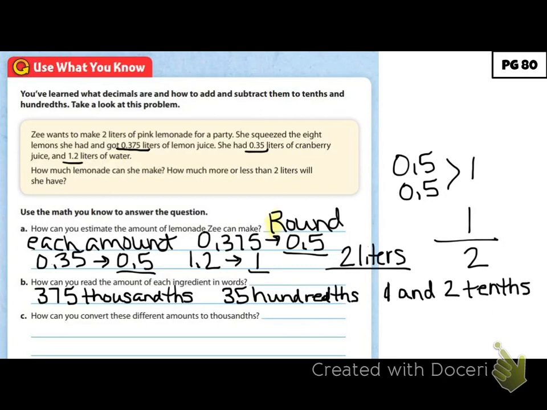C, how can you convert these different amounts to thousandths? Well, with decimals, you just add zeros to get to the place that you need to be. If we're looking at thousandths, we need to make sure that there's 3 numbers behind the decimal point.